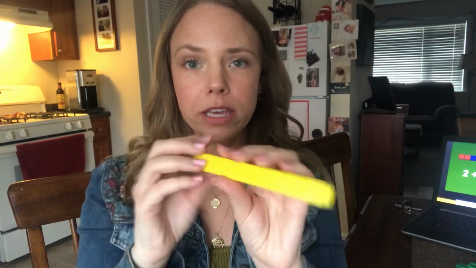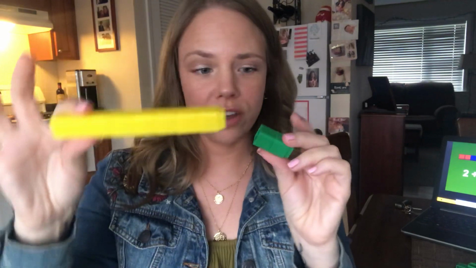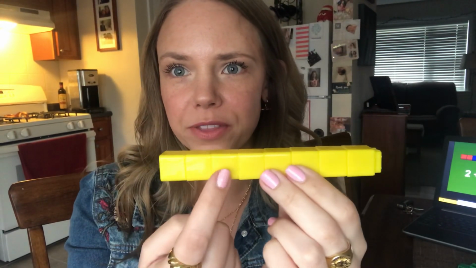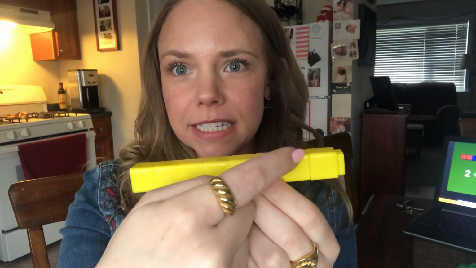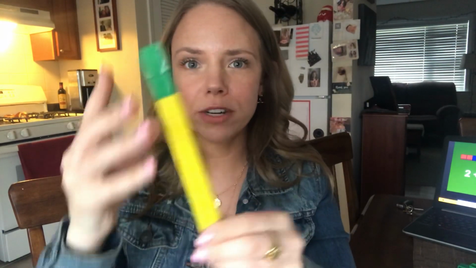I was just making right here my ways to make 10, and I have yellow and I have green. How many green do I have? 2, that's right. And let's count my yellow together. 1, 2, 3, 4, 5, 6, 7, 8. And when I put these together, 8 and 2, what number does that make? That's right, it makes 10. 2 and 8 are friends of 10, or a way to make 10.